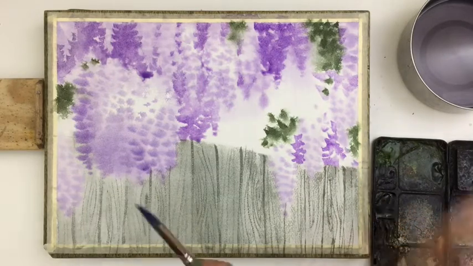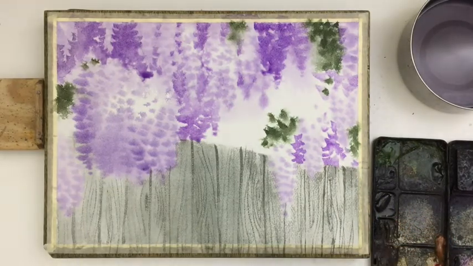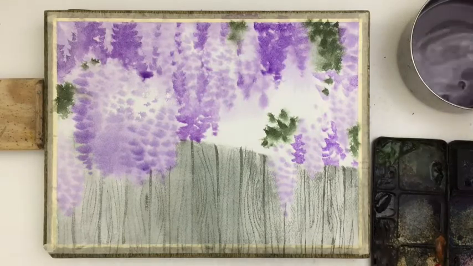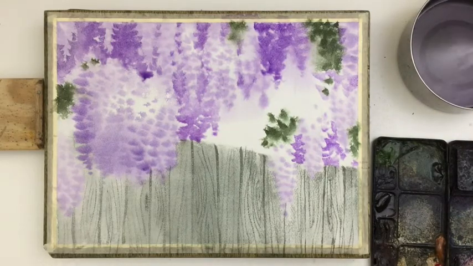Okay, I think that should be good enough, or let it dry.